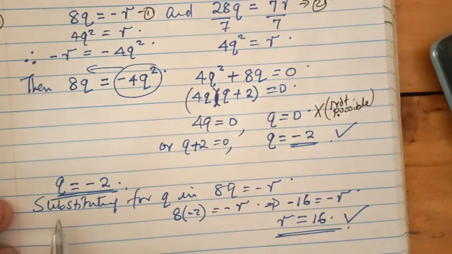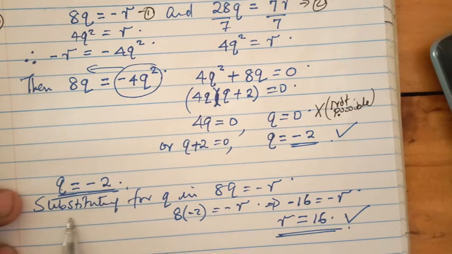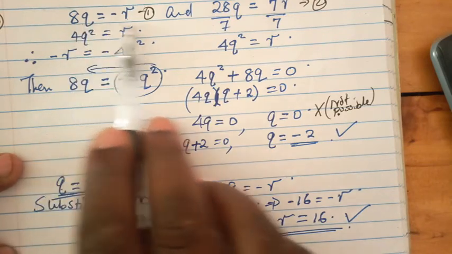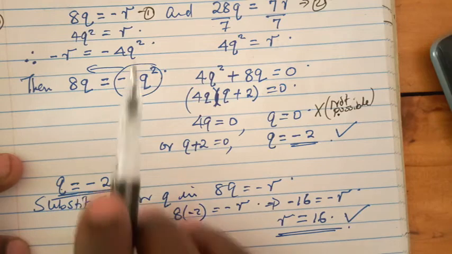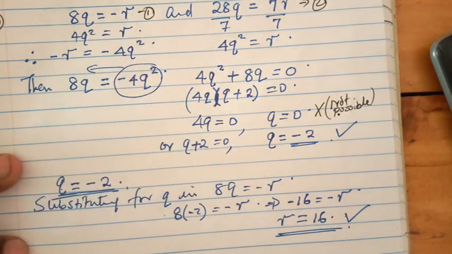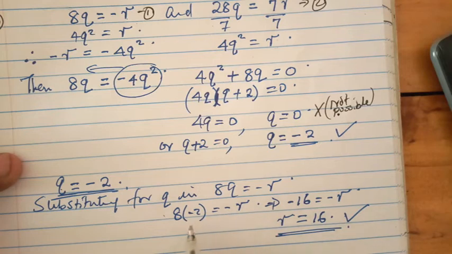Therefore, when q is negative 2, we can easily substitute for q in either equation 1 or any other equation to get the value of r. Let us substitute q in equation 1. 8q equals negative r, and q is negative 2.